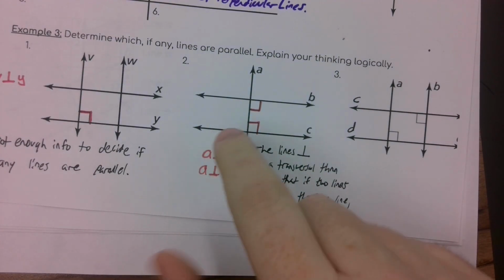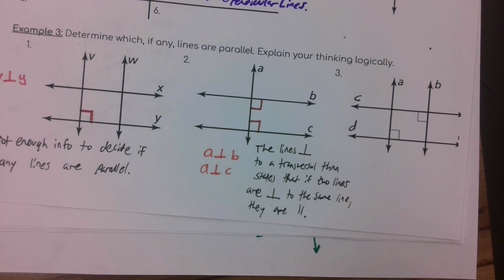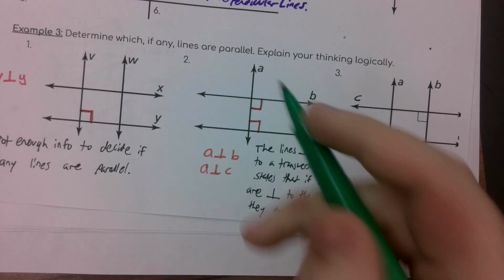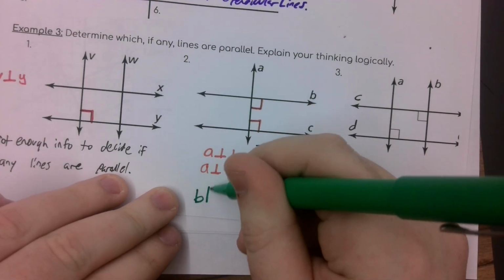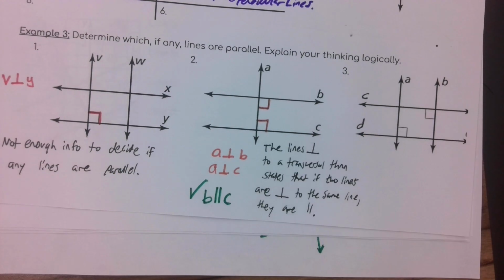And since A is perpendicular to B and A is perpendicular to C, then B is parallel to C. We've got it. We've got a pair of parallel lines.